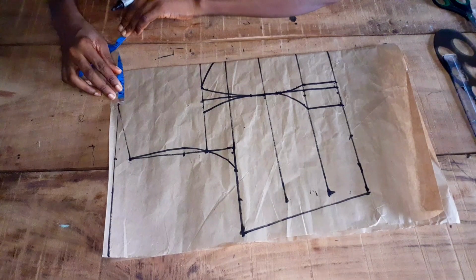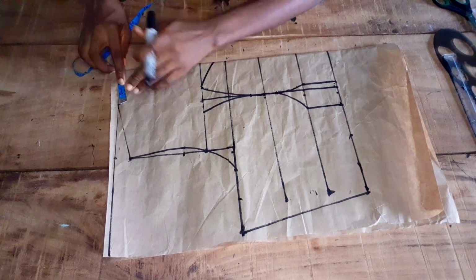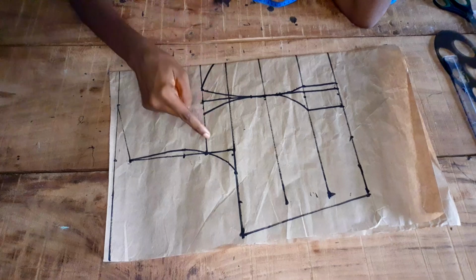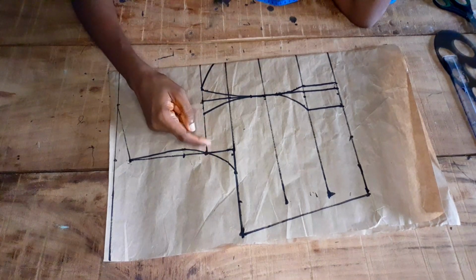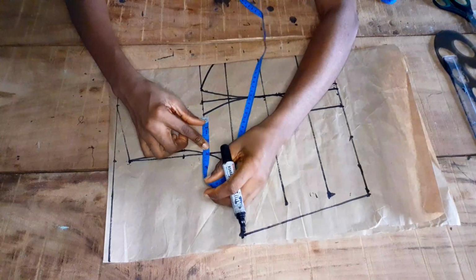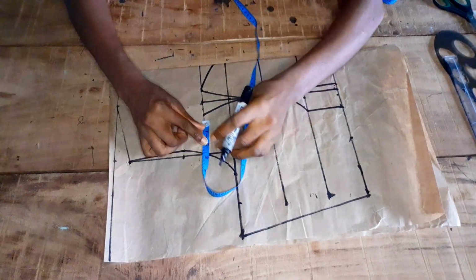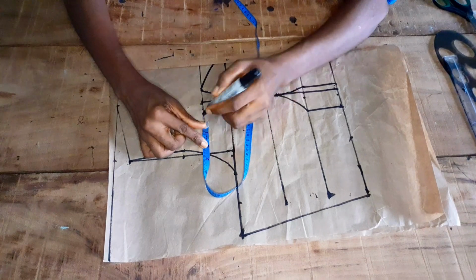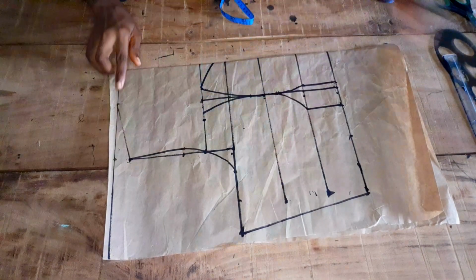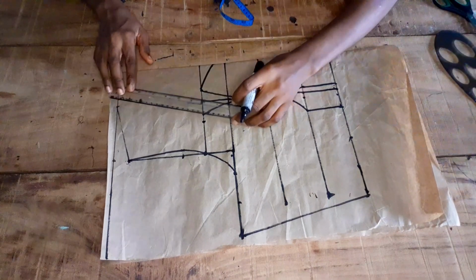We already have our 3 inches for the neck width. There's no need for the neck depth. So on this part here, this line, I'm going to be taking 2 to 3 inches. You can make use of 2 inches, 2.5 or 3 inches. Already this is 3 inches, but I'll be taking 2.5 inches here. This is 2.5 inches. And I'll connect it to the neck width.